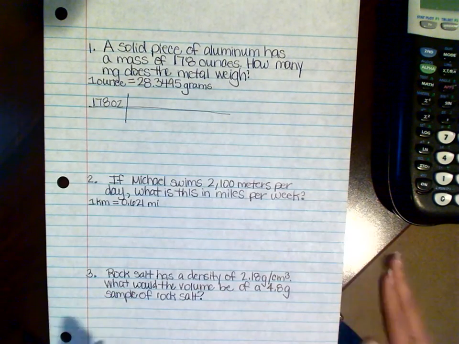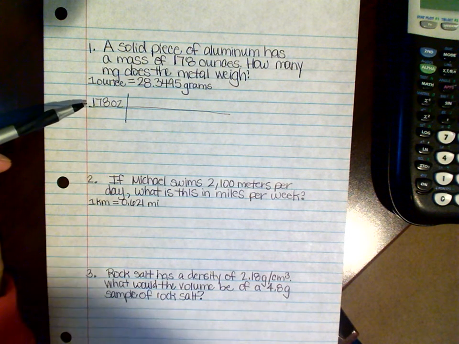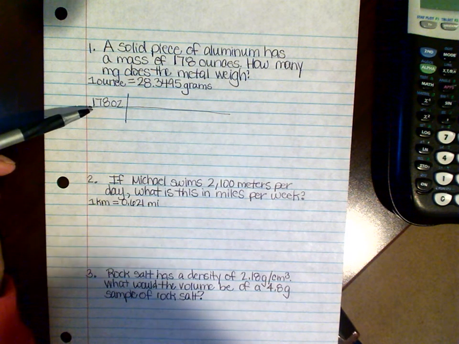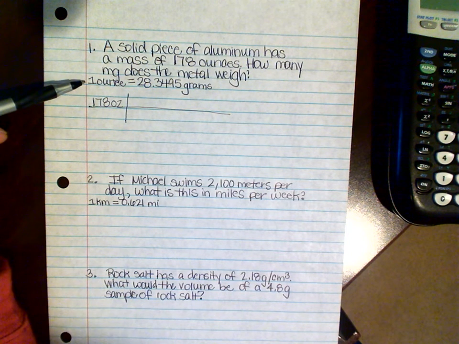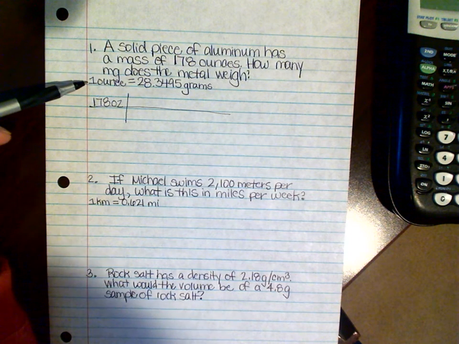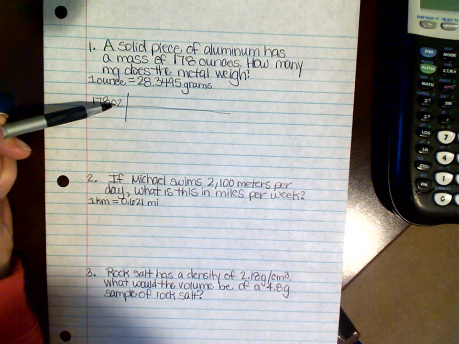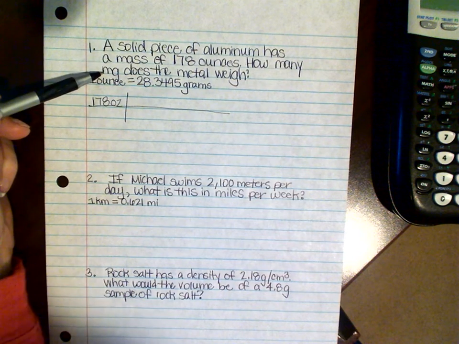Alright. So the first thing is, whatever you're given, it's going to go in this top spot on your dimensional analysis. They want us to tell them how many milligrams that piece of metal weighs. Well, the first thing that I know is that 1 ounce is 28.3495 grams. So although this conversion factor gets me to grams and away from ounces, I'm going to have to continue to do a little bit more because they want to know how many milligrams.